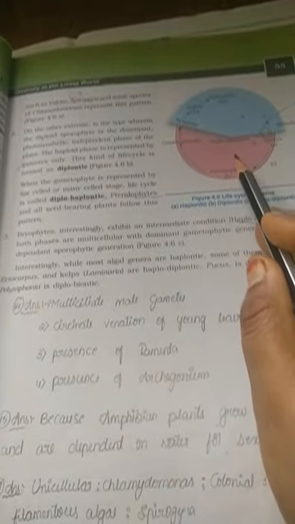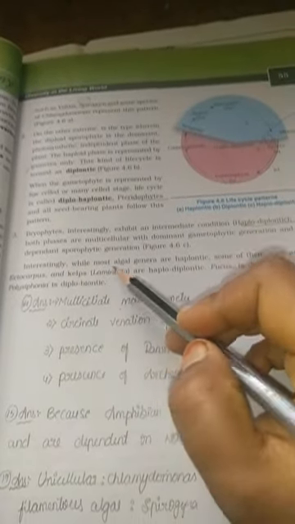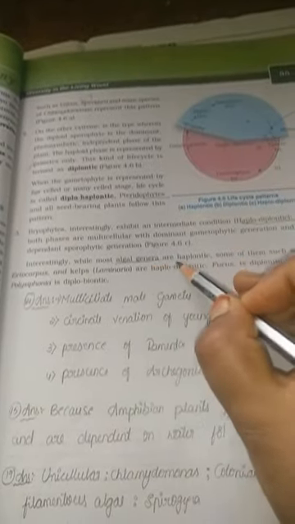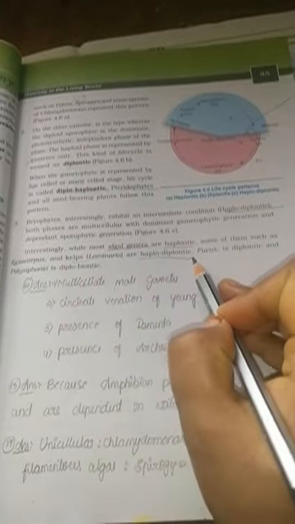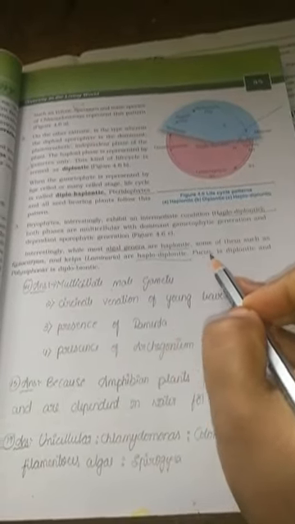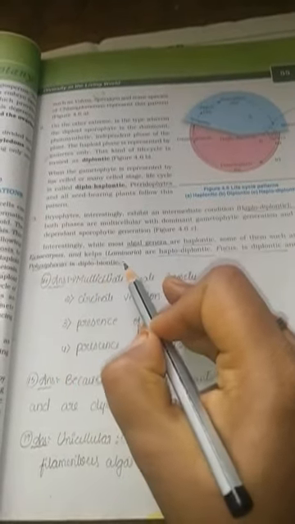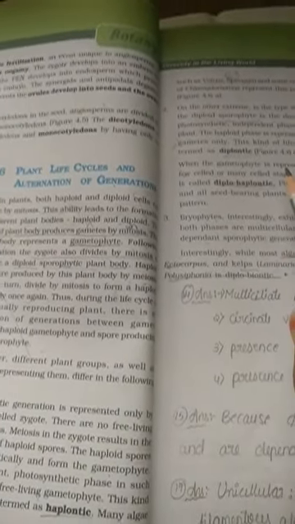This is the cycle here. Interestingly, while most algal genera are haplontic, some of them, such as Ectocarpus and kelps, that is Laminaria, are haplo-diplontic. Fucus is diplontic. Okay, so this is about plant life cycles and alternation of generations.